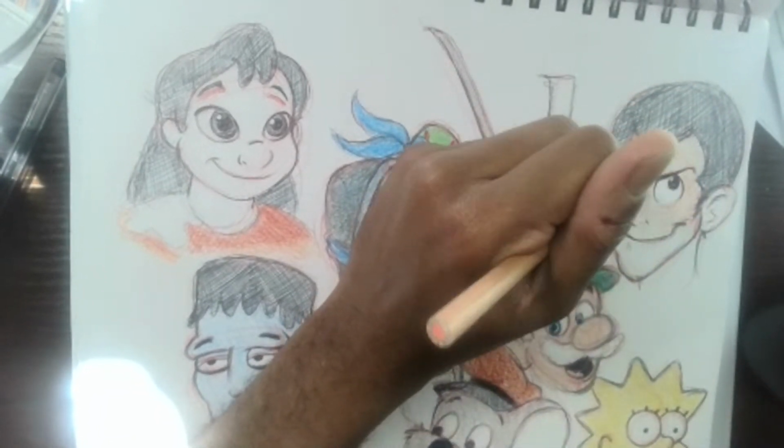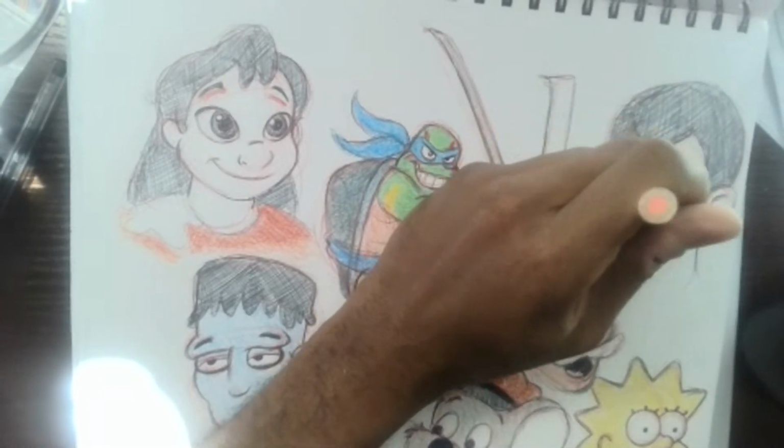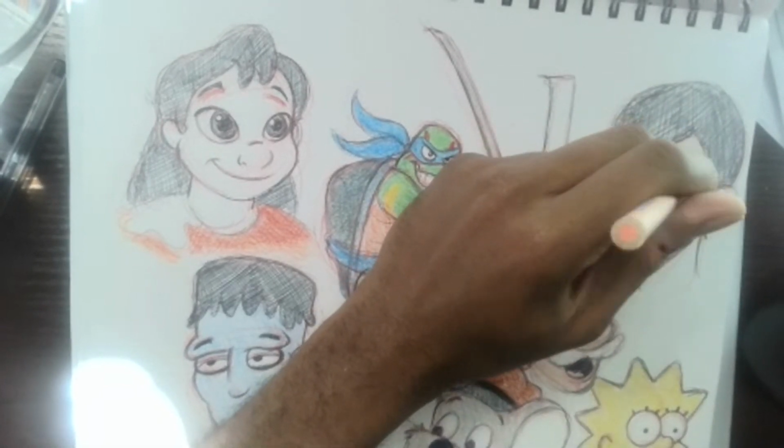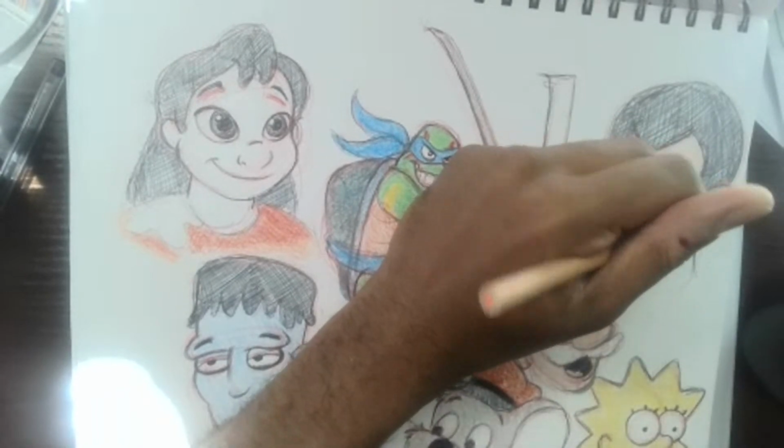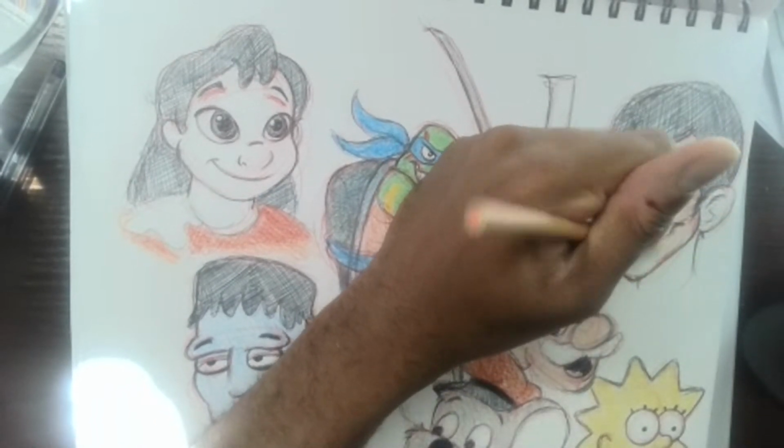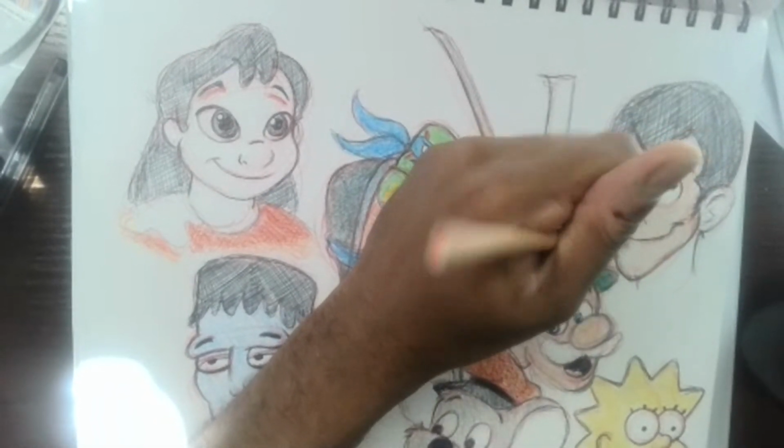To keep the anime look, you can see I decided to draw his eyelids completely closed, just to keep with that anime style.